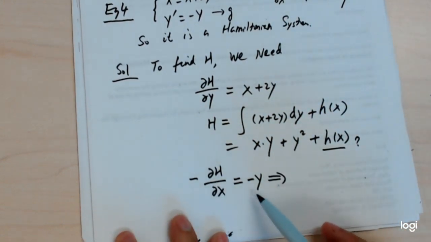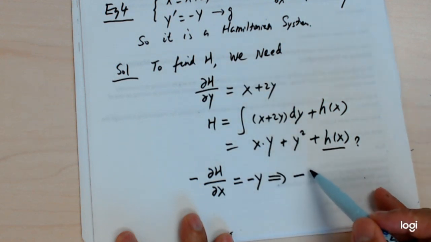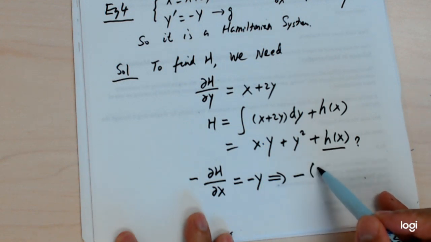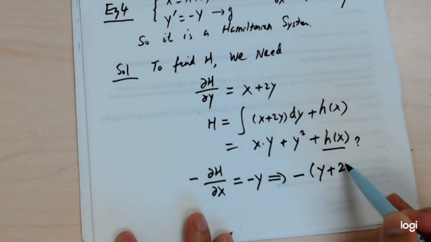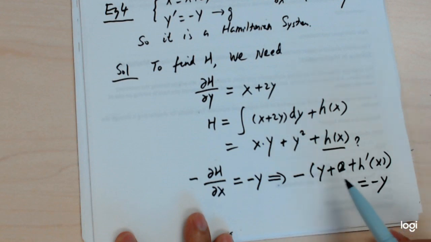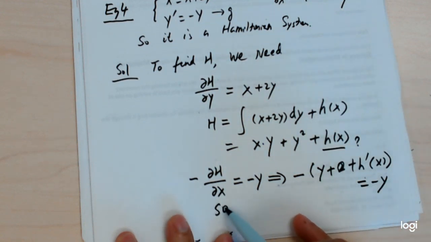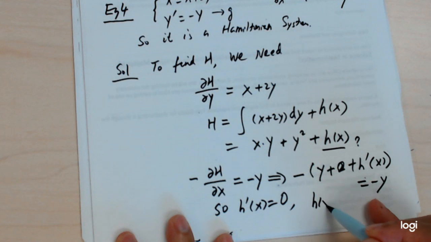So let's see what kind of h of x will satisfy this as well. Differentiate this with respect to x. We get negative y plus 0 actually, and the h prime of x. That needs to be negative y. Those two terms obviously cancel. There's 0 here. So h prime of x has to be 0. So what do you think h of x is? It's actually any constant c.